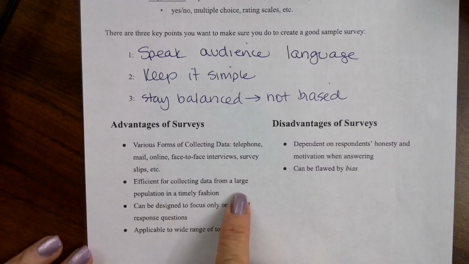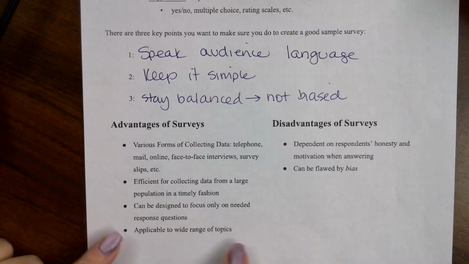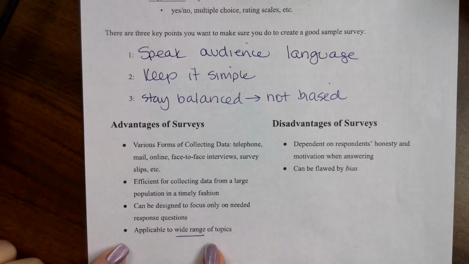It's efficient for collecting data from a large population. So we can say, hey, get this survey done by 2 o'clock today. It can be designed to focus only on response questions, so yes, no, true, false, and we can use a wide range of topics with a survey.